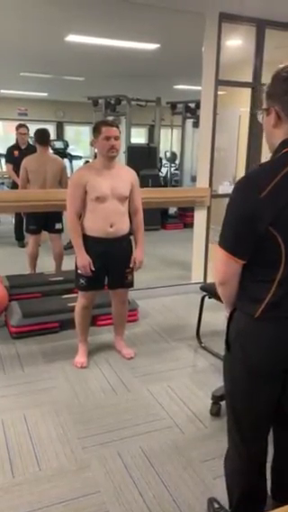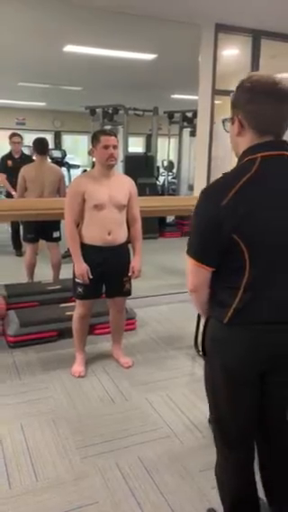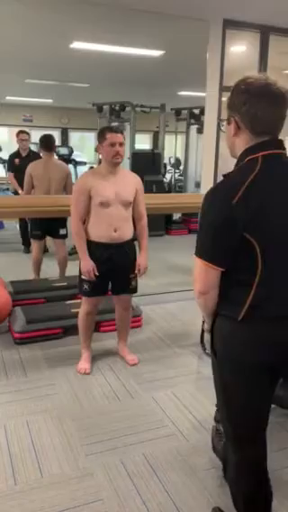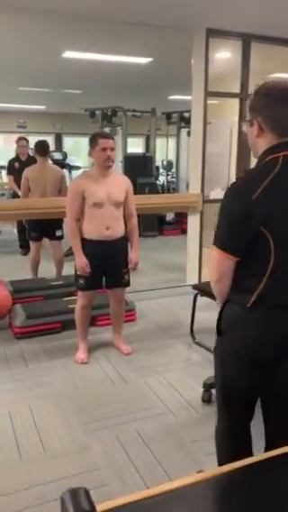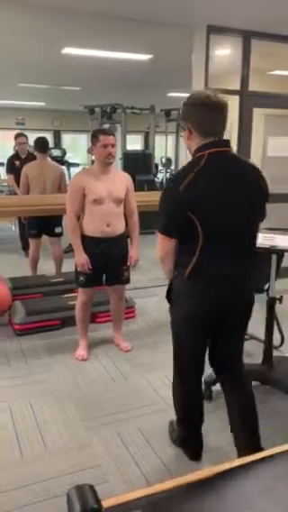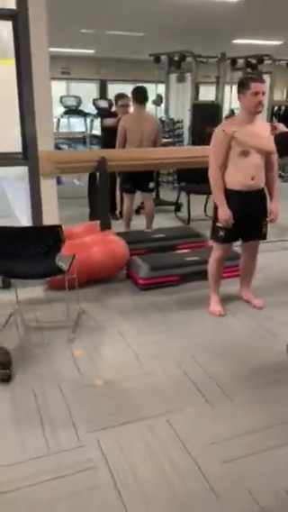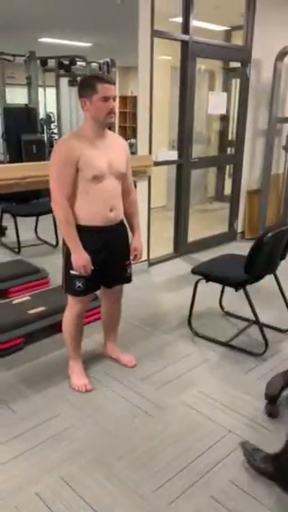Okay. Now moving down, we then have a look at the shoulders, okay, to have a look at the clavicles to see whether one's more prominent than the other or one's in a different position to the other. Okay. Moving down, having a look at our acromion processes, making sure that they're level. We don't have one shoulder elevated above the other.